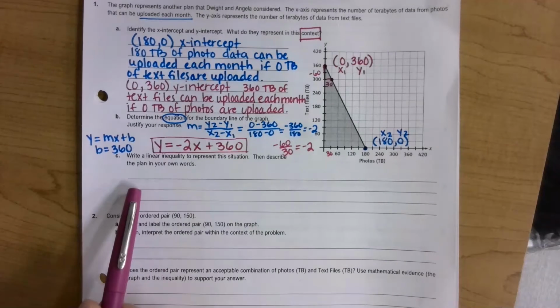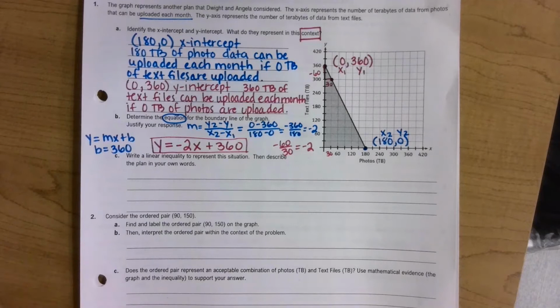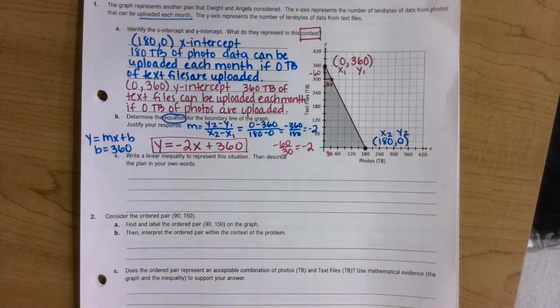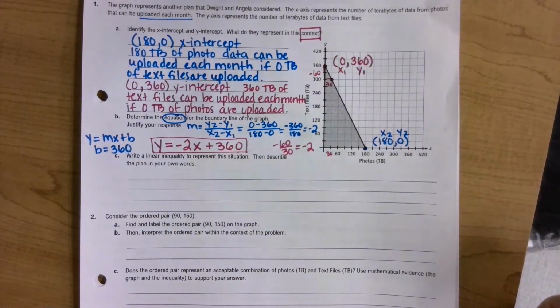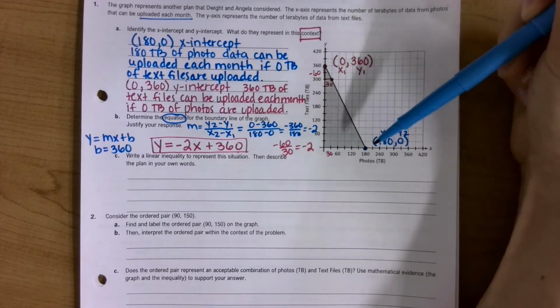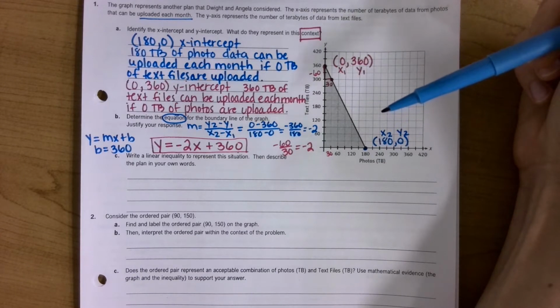Now C wants us to write a linear inequality to represent this situation, then describe the plan in your own words. So when we're writing linear inequalities, we can keep it in slope-intercept form. We can also write it in standard form. There's lots of options, so I'm going to show you both. So let's go back to our boundary line and look at this slope-intercept form equation. Our boundary line is solid, so if it's a solid line, I know that I'm going to have either less than or equal to or greater than or equal to.